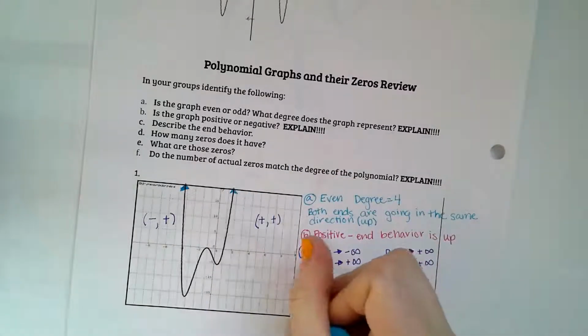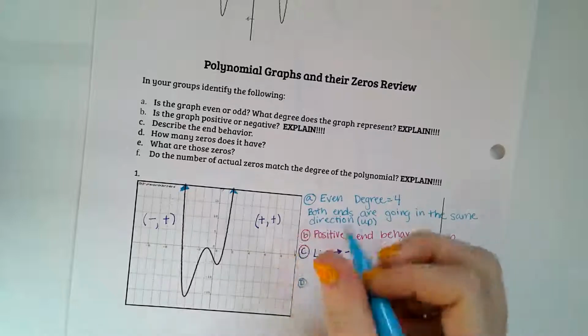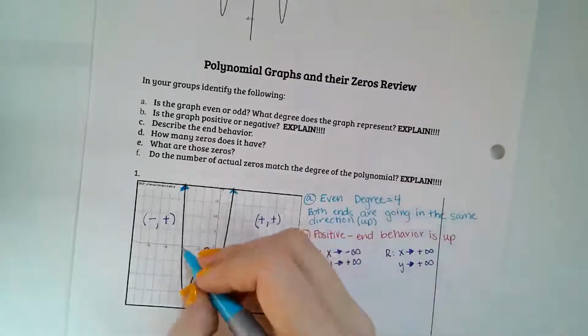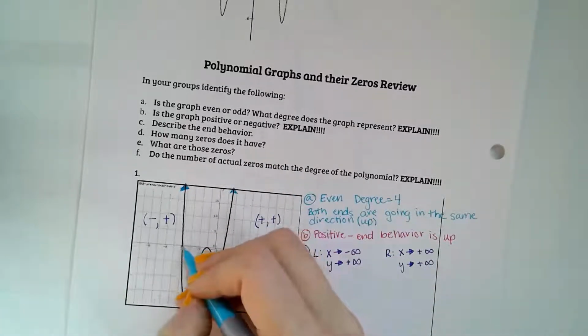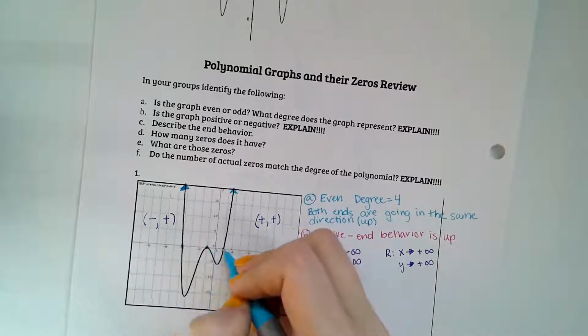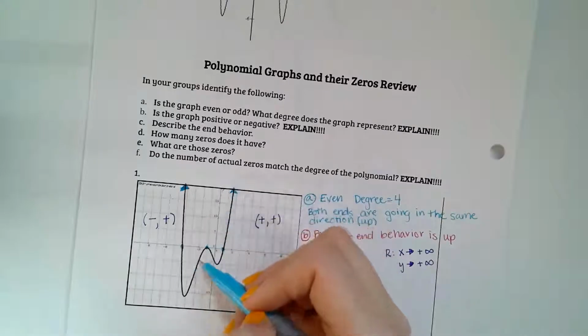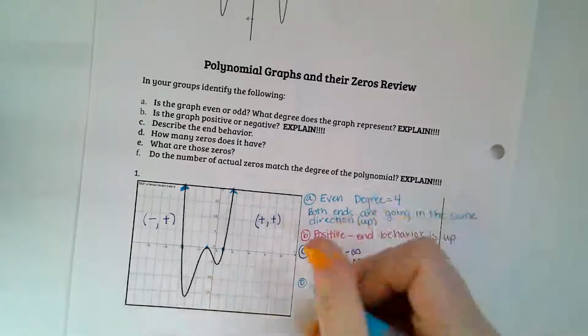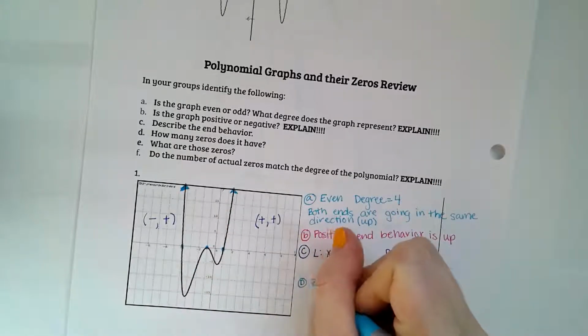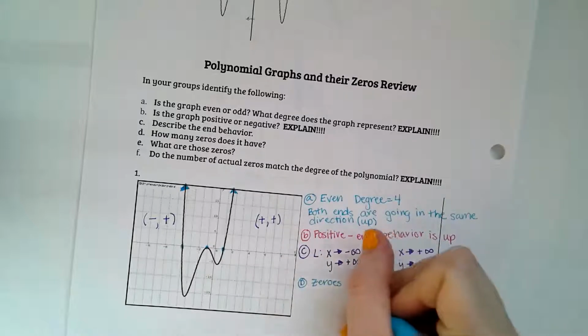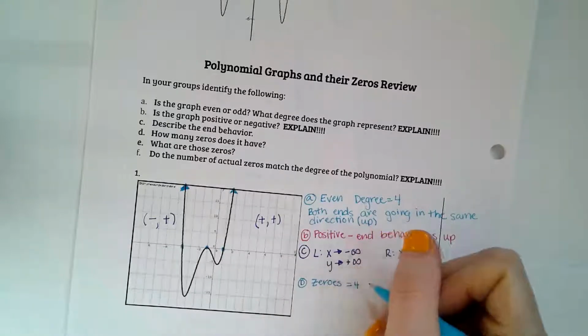Okay, so then how many zeros does it have? So 1, 2, 3, but this one here is like that last one, so it touches and goes. So this one has 4 zeros.